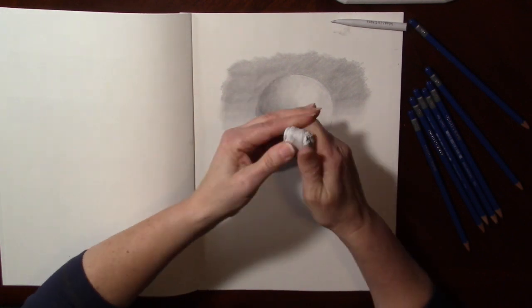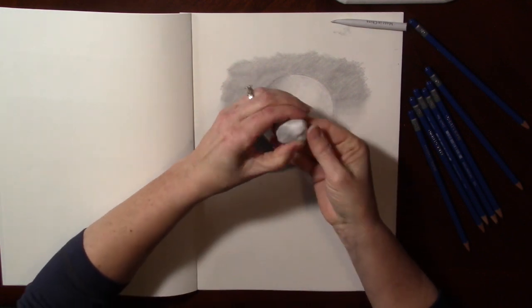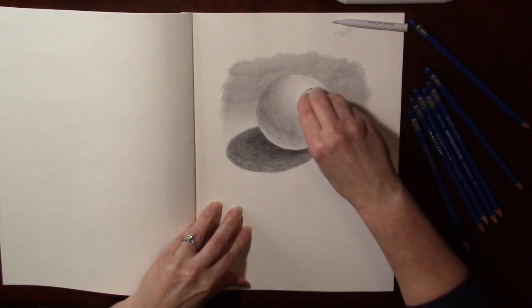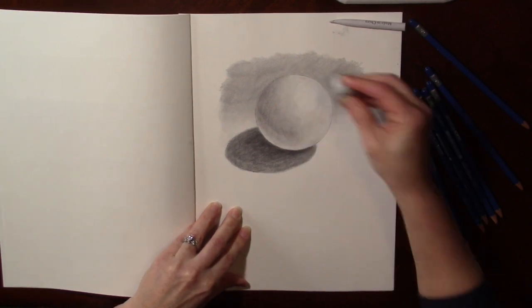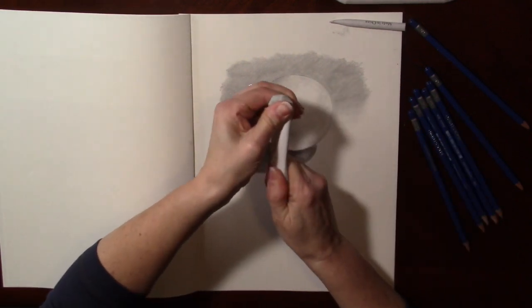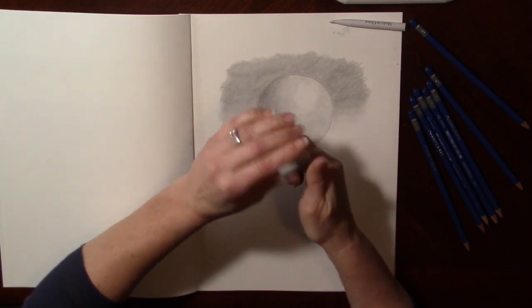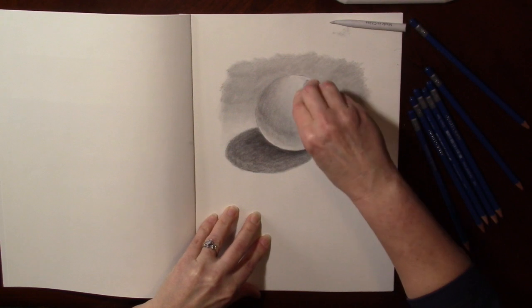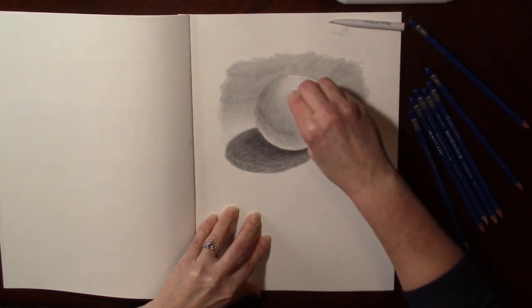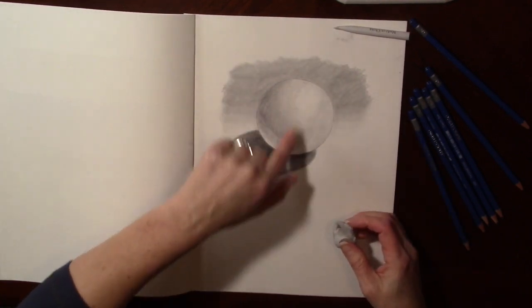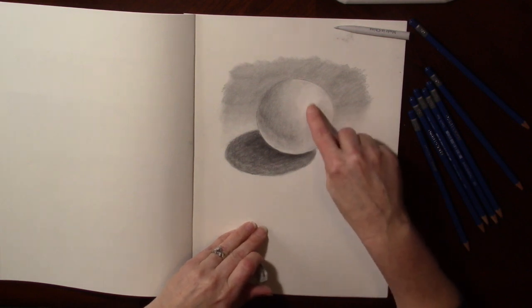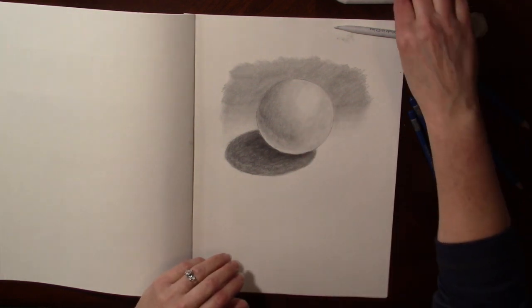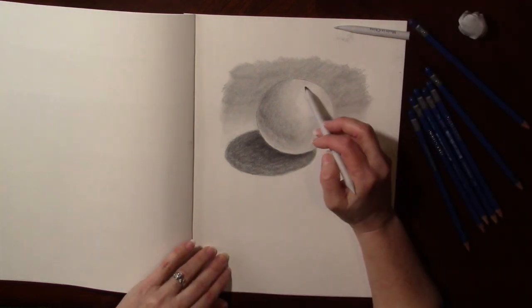Then I'm going to find another clean spot. Same thing, dot again. Maybe a third time or a fourth time, however many times you need. And that is going to help lift off the graphite from an area to create a more distinct highlight. And if you need to, again, very lightly go back and blend, you can.